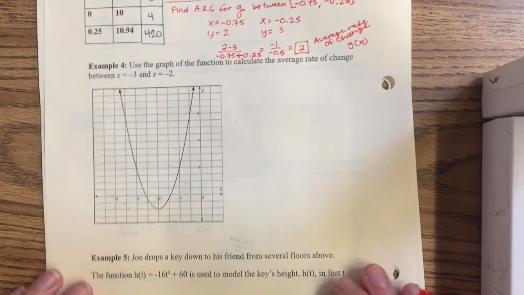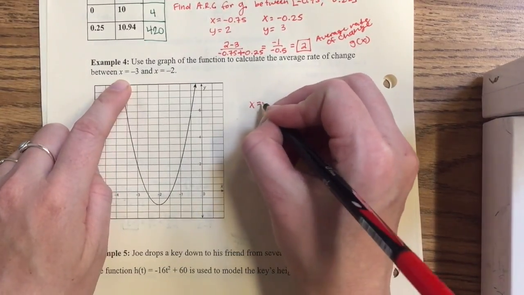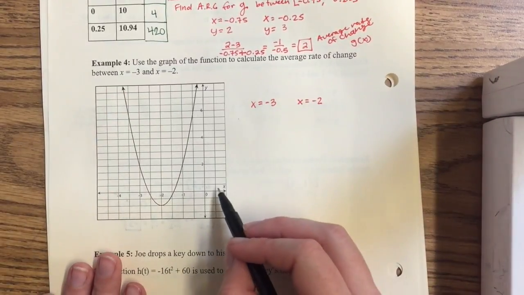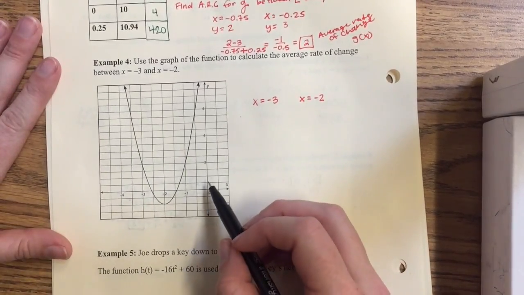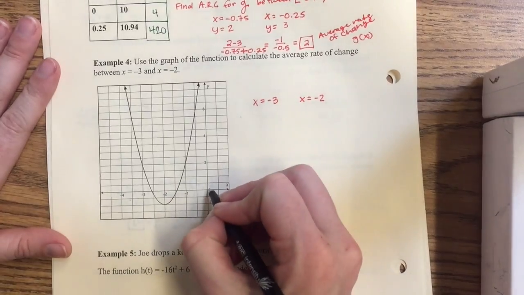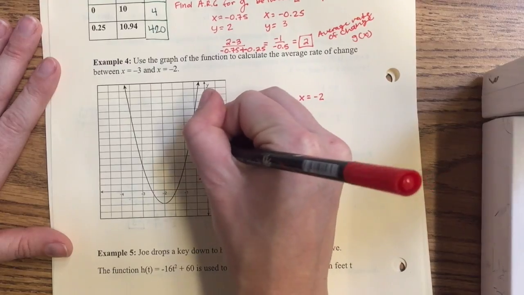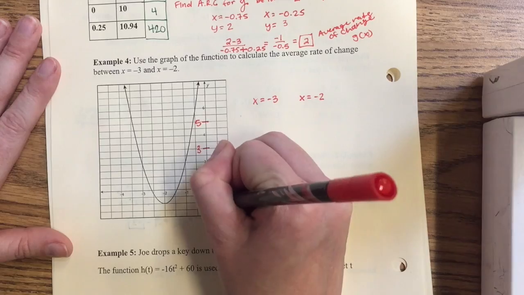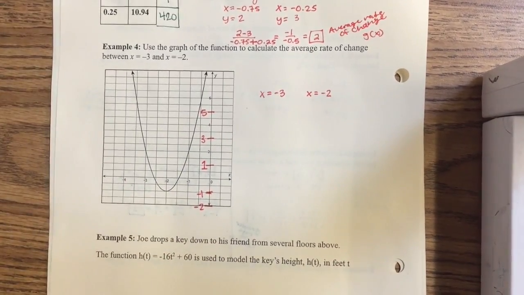On example 4, we are going to use a graph to find the average rate of change. If I know x equals -3 and x equals -2, I go to my x-axis. Oh, I forgot. The numbering on this graph is a little weird. Every 2 is actually 1, 2, 3, 4, 5, which means this would be -1 and this would be -2, just so that we don't get confused.